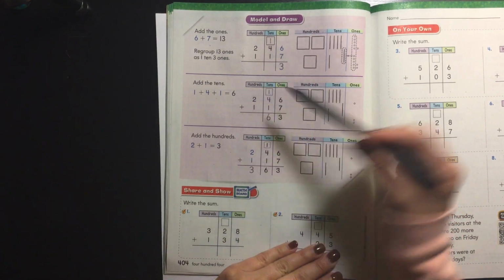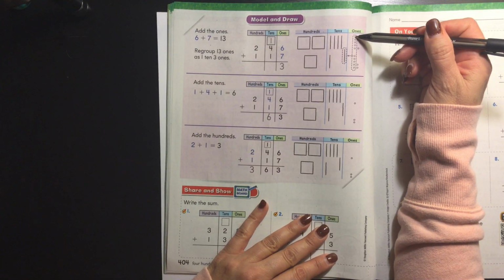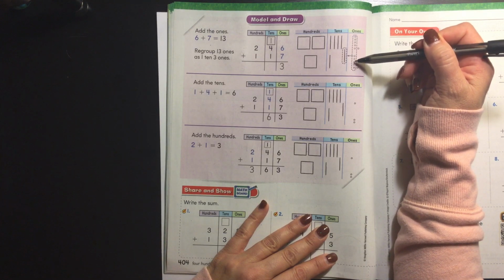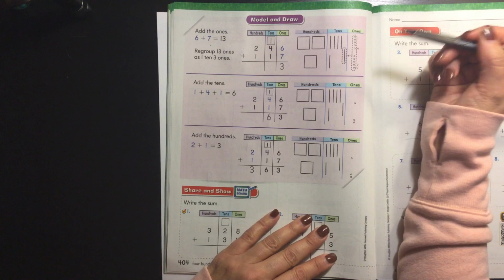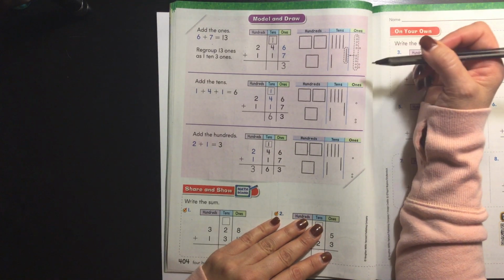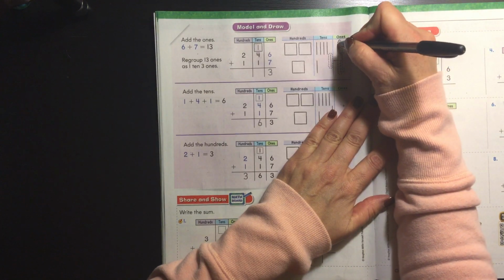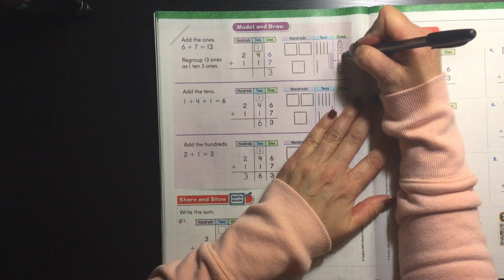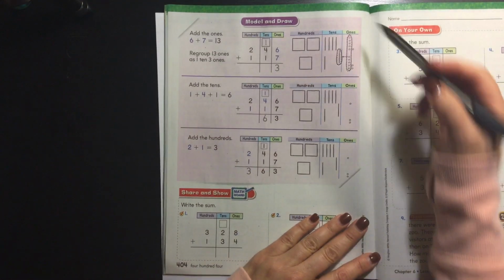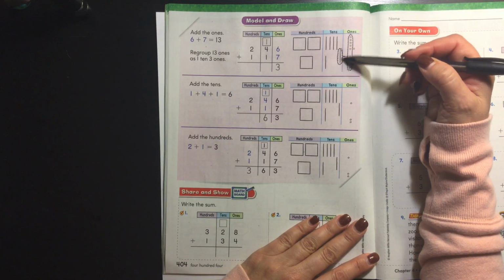So when we add the ones place, 6 plus 7, when we count how many that is altogether, we have 1, 2, 3, 4, 5, 6, 7, 8, 9, 10, 11, 12, 13. So we know that we are going to regroup 10 of those 13 ones for another 10. So they have shown this by circling 10 of those ones and drawing another 10.